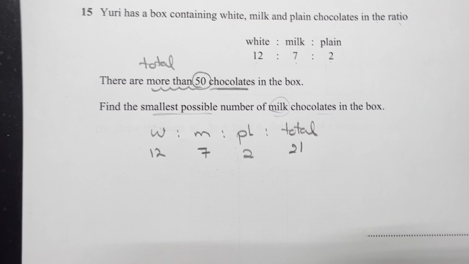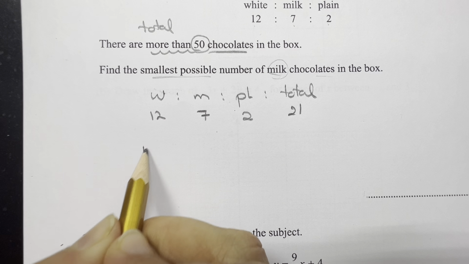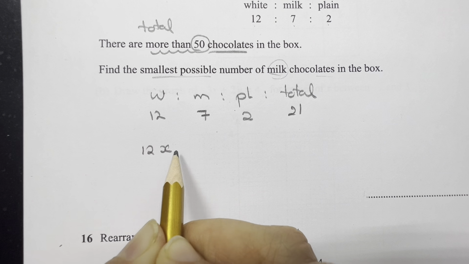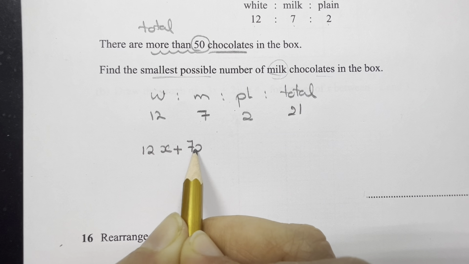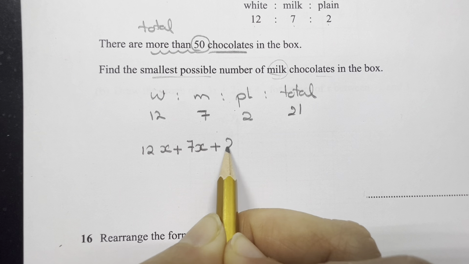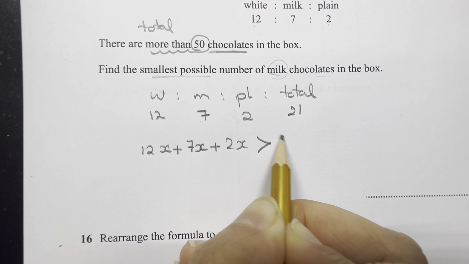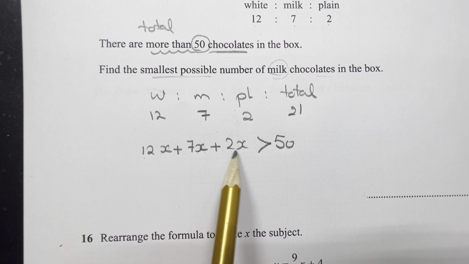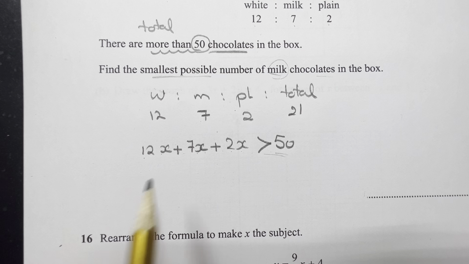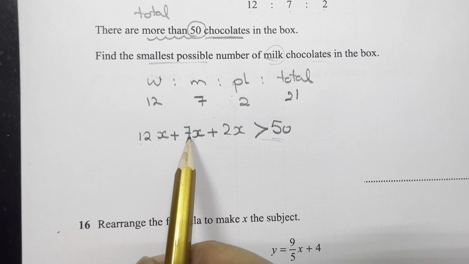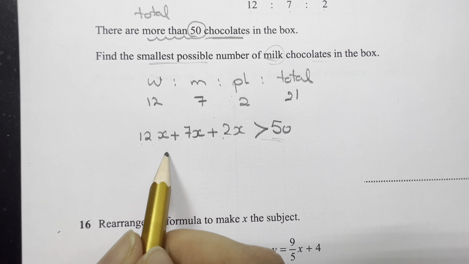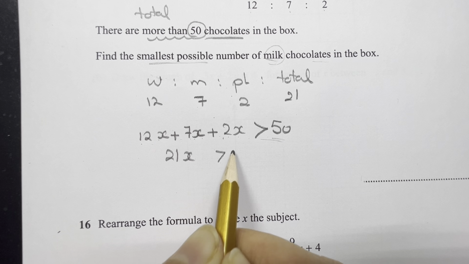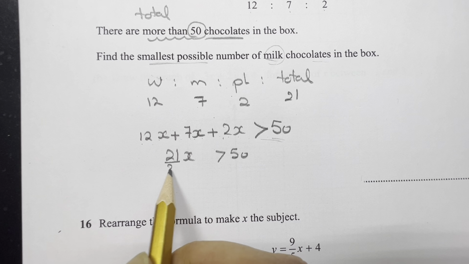Okay, I'm going to write an equation: 12x plus 7x plus 2x should be greater than 50. So 12 plus 7 plus 2, 21, x should be greater than 50 divided by 21.